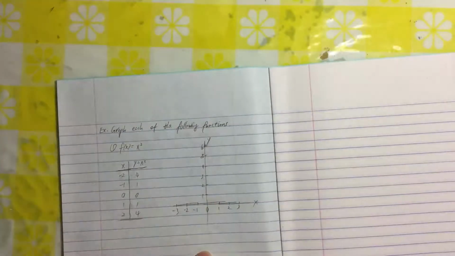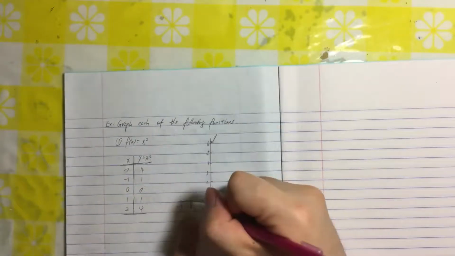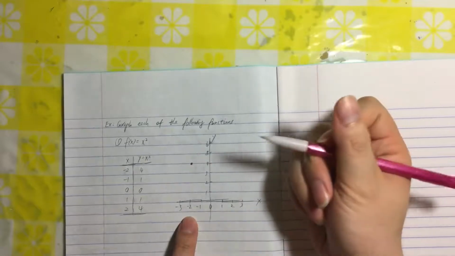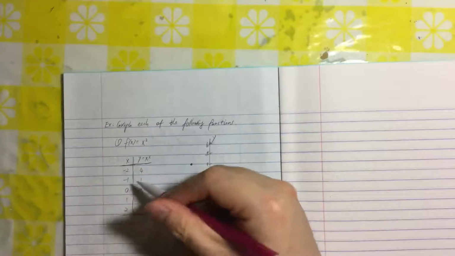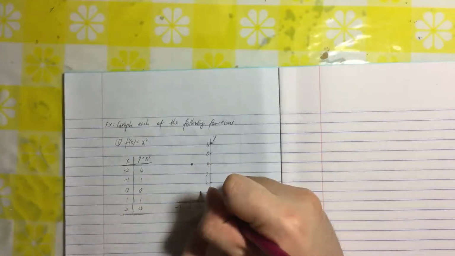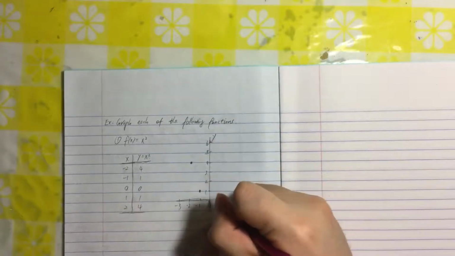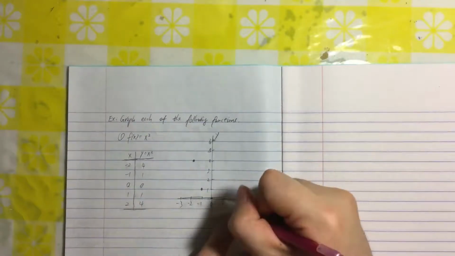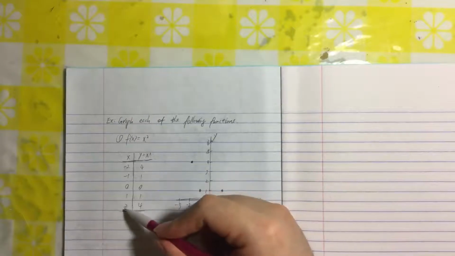That's the x-axis. That's the y-axis. Plot the points. First point, negative 2, 4. When x is negative 2, y is 4. Second point, negative 1, 1. When x is negative 1, y is 1. Next point, 0, 0. When x is 0, y is 0. Next point, 1, 1. Next point, 2, 4.